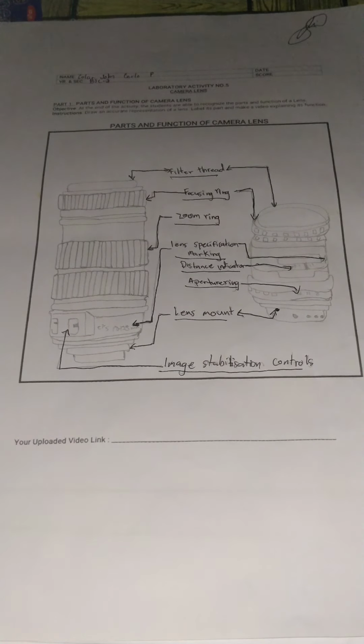And the next one is the focusing ring. This is a section of the lens that rotates to allow the photographer to focus the image. On automatic cameras, this ring is moved by a small motor within the lens whenever you press the shutter release button halfway down.